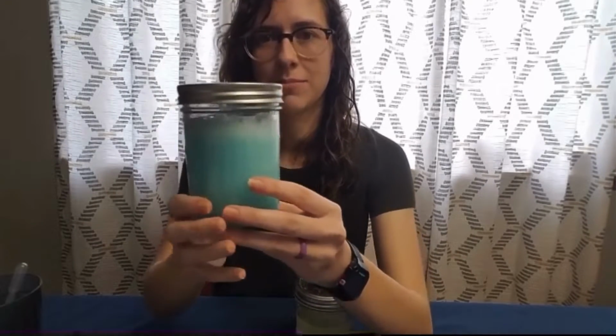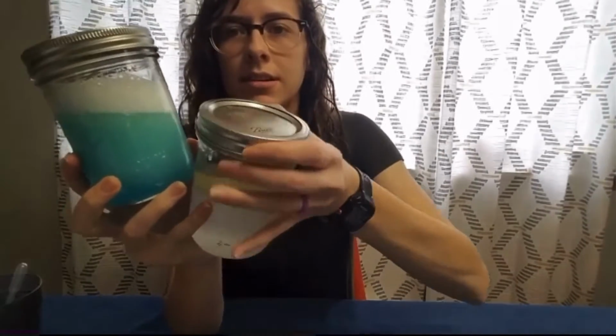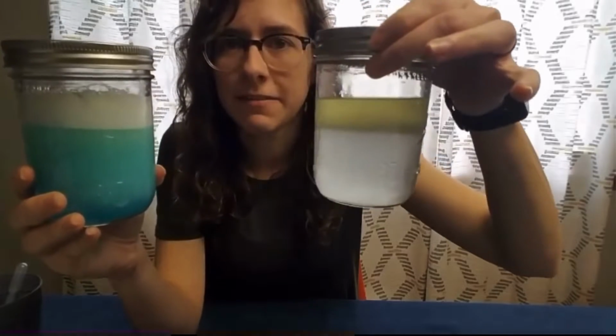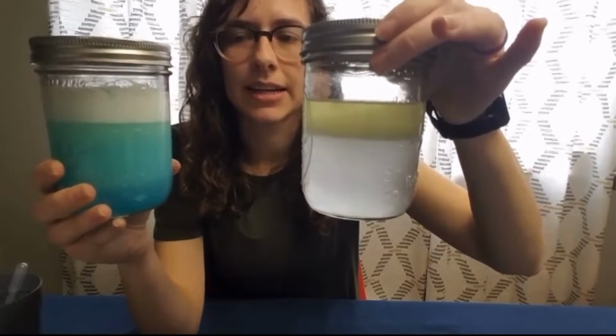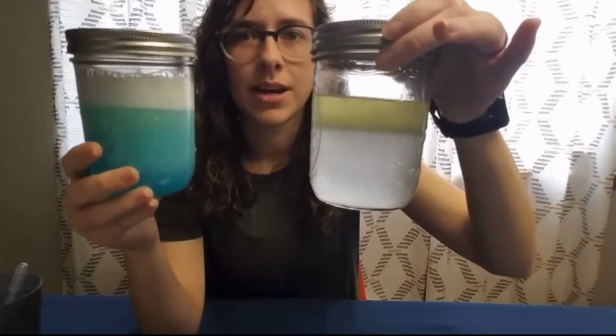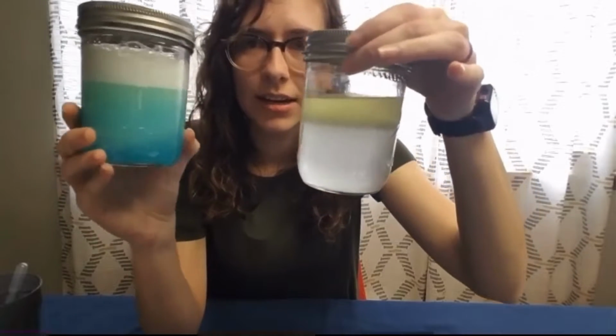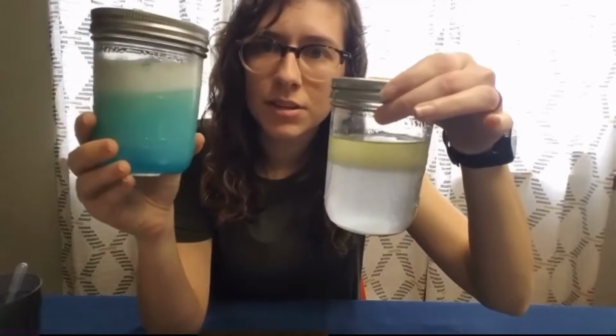All right, now let's observe. Oh, there's those bubbles at the top. So you can see the difference. The one without the detergent is still separated. It has the oil and the water in two layers. This one, there's no separation.